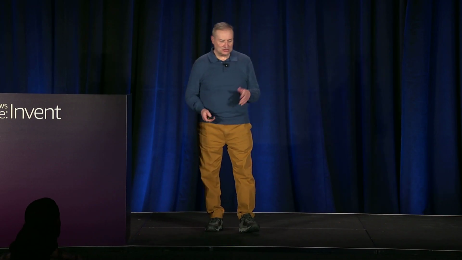So how do you add intelligence to MFT data pipelines?